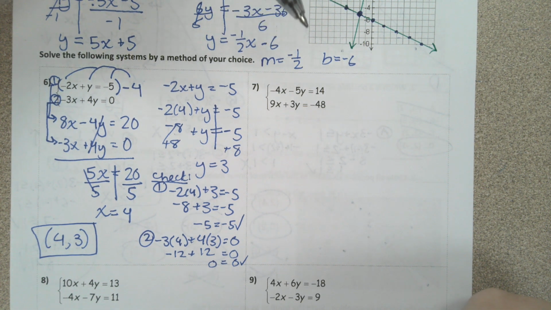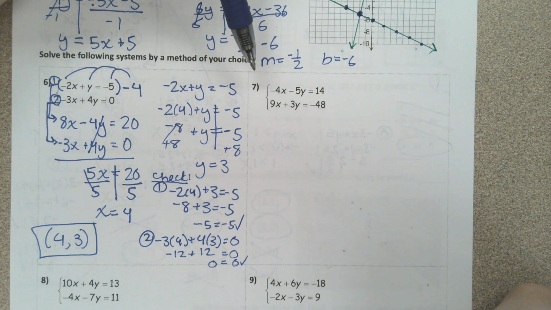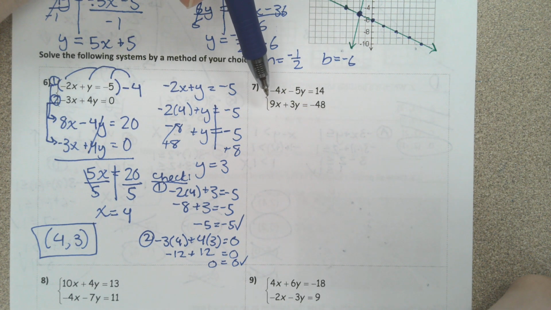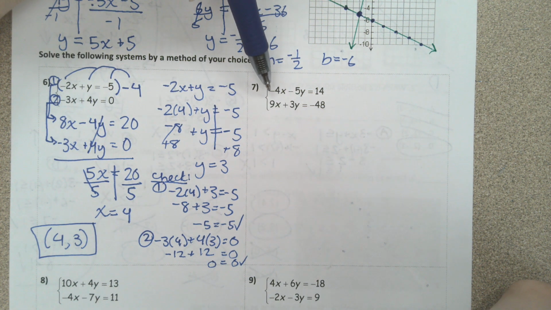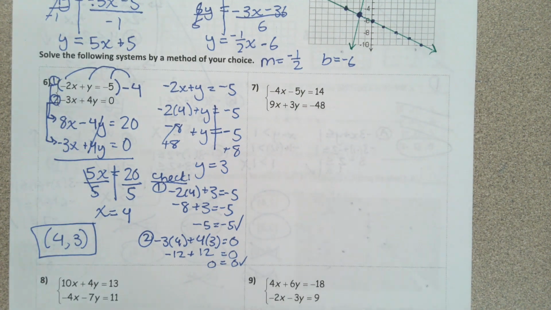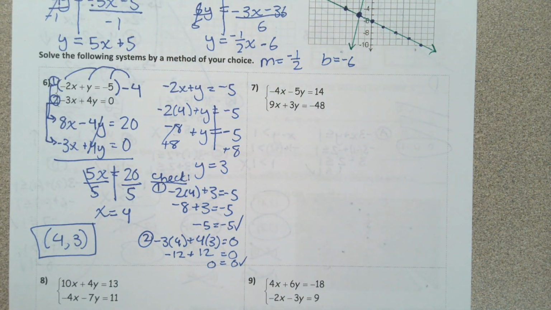Number 7. Let's look to see what would be easy to eliminate. -4x and 9x. This one would be a bit tricky. I would have to change both numbers. There's no way to change 4 into 9. On top of that, the closest number that they both can multiply to, I'm not thinking very clearly right now, so I would say 36. I would say there's a smaller number, but it's just not coming to me right now. So 36, I would need to turn both of these into a 36. Let's not, if we can avoid that.